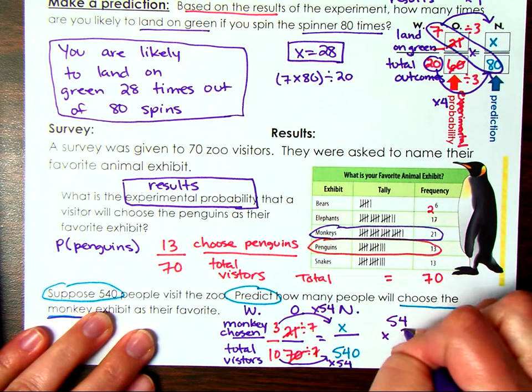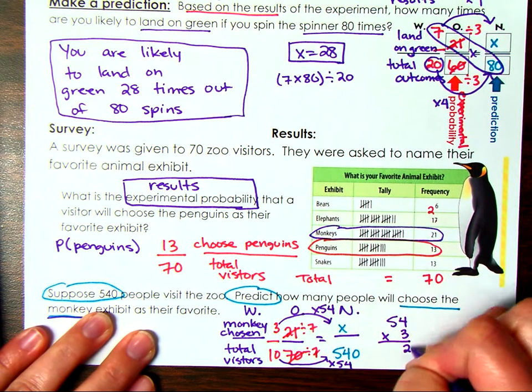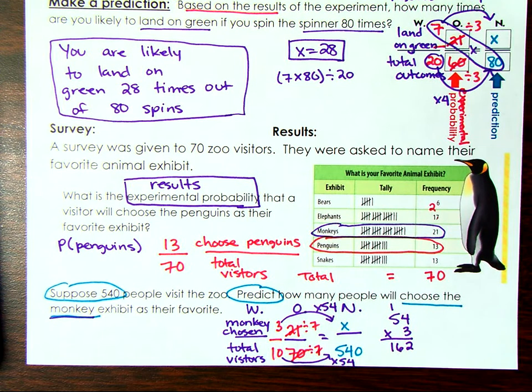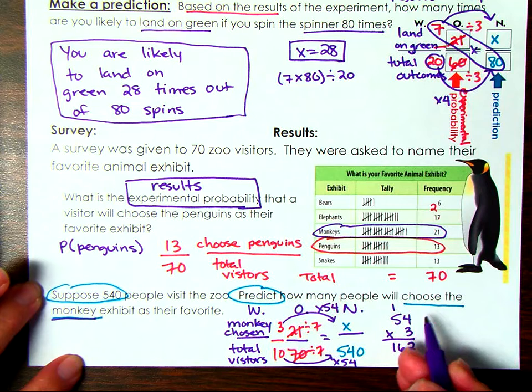So 54 times 3. 4 times 3 is 12. 5 times 3 is 15. Plus 1 is 16. So it's 162. So we're going to say how many people will choose.